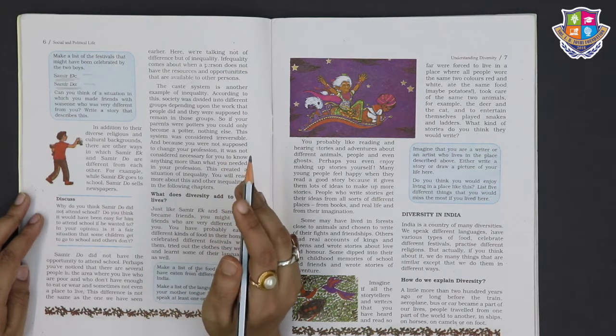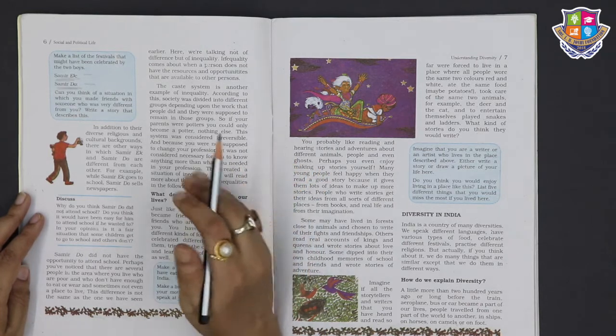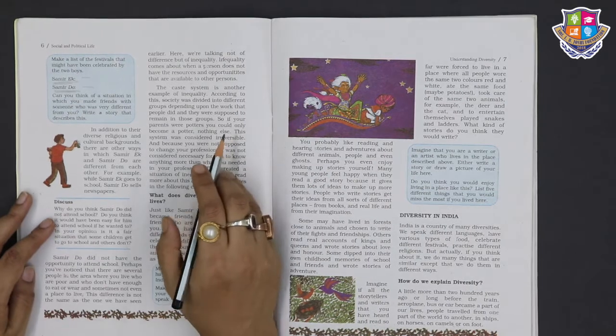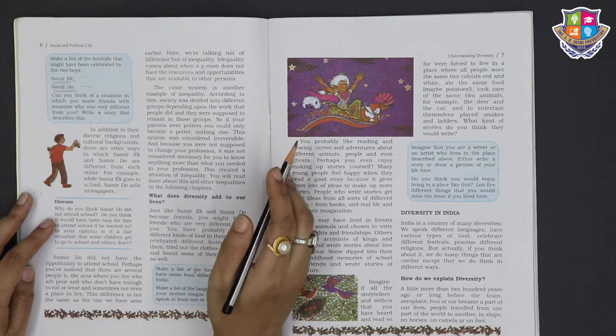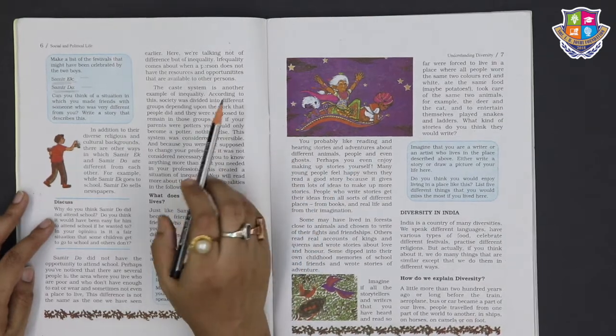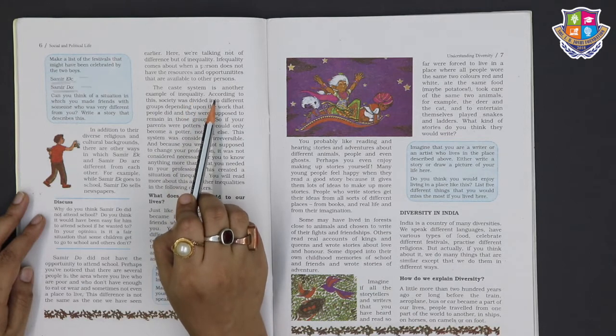This also plays a very important part in a diverse country. People are not treated well, especially the people who belong to the lower caste. The caste system is another example of inequality.